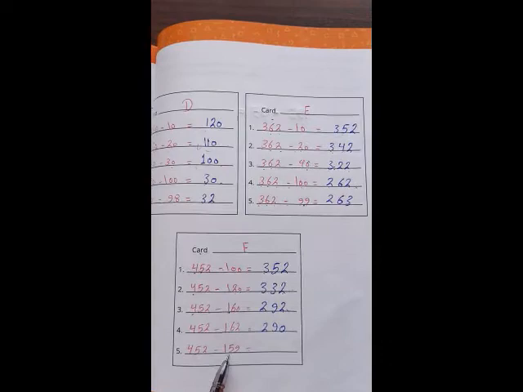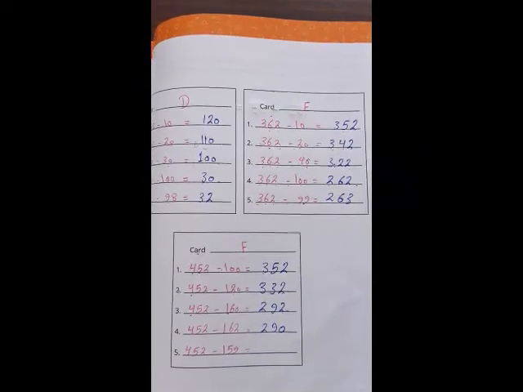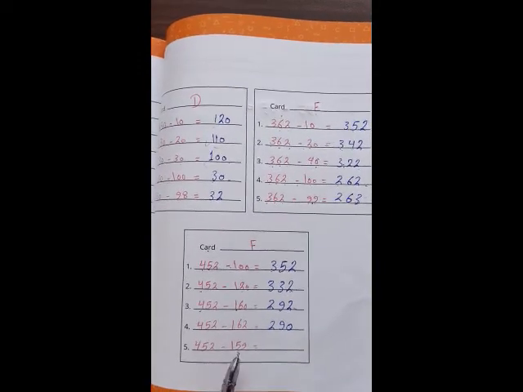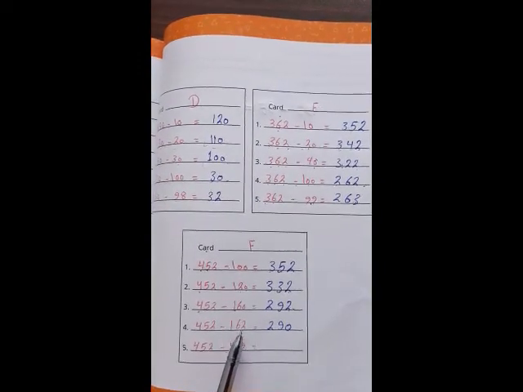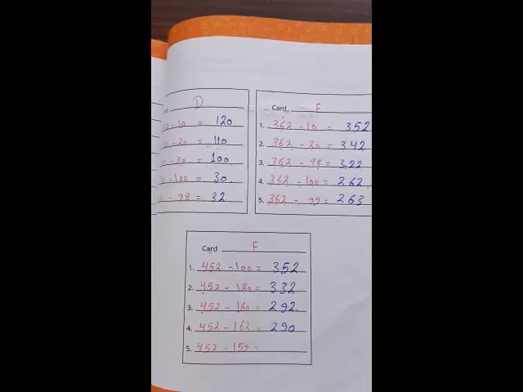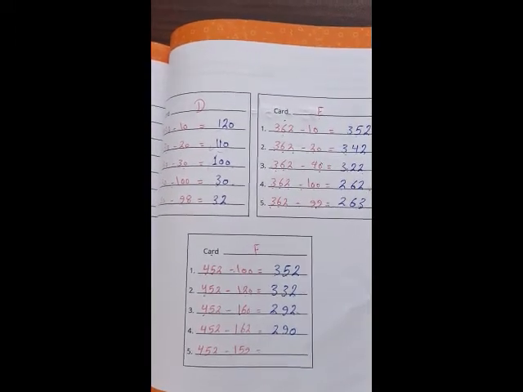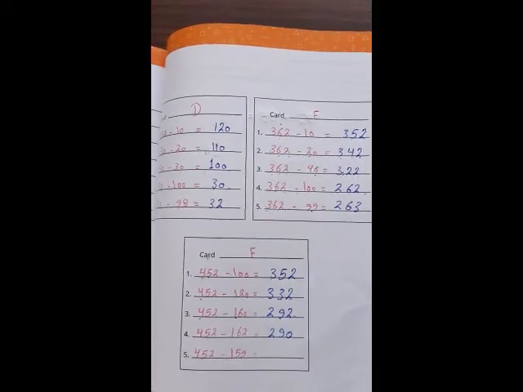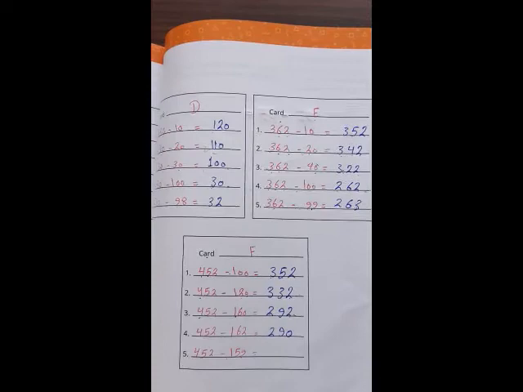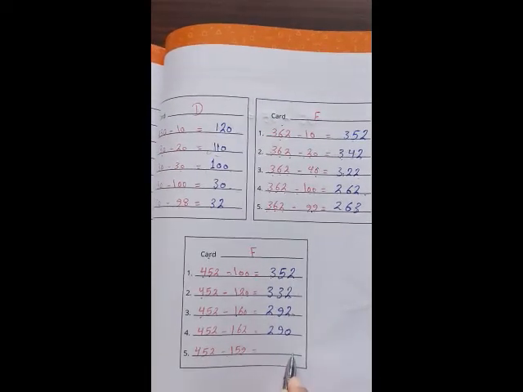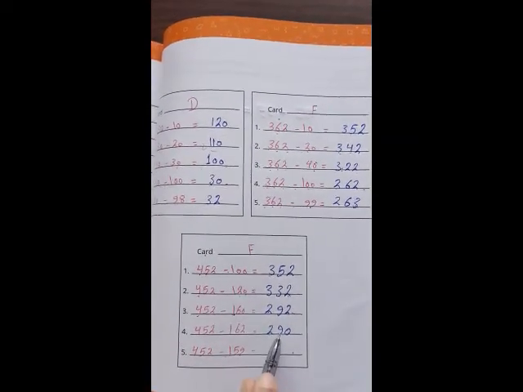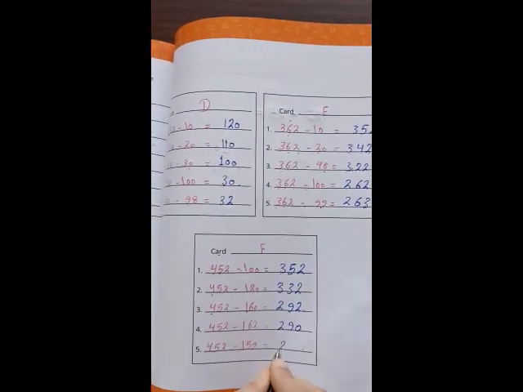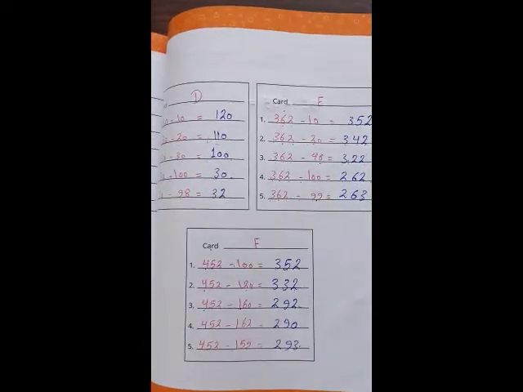452 minus 159 equals. I will compare: is 159 more than or less than 162? Excellent, it's less than. 159 is less than 162 by 3. So my answer here will be more than 290 by 3. So it will be 293.